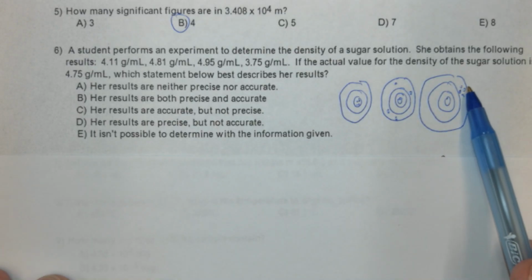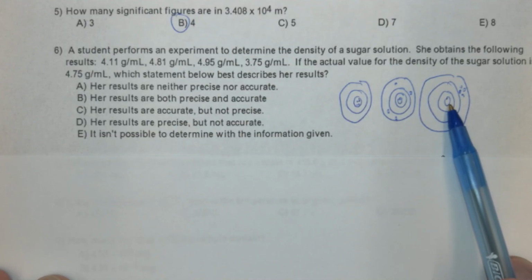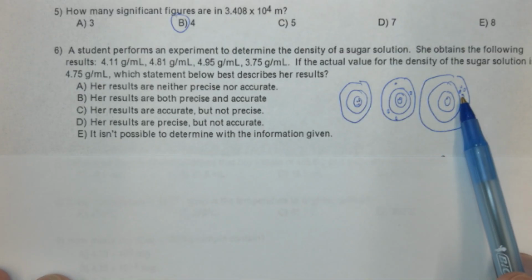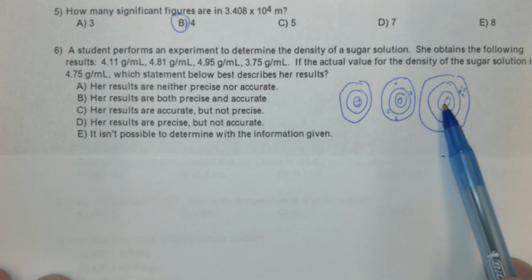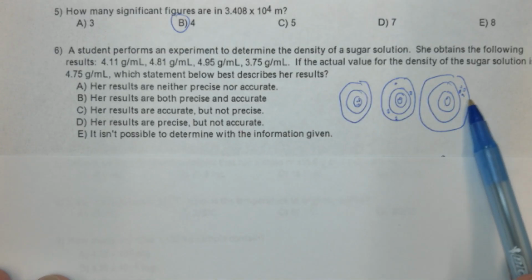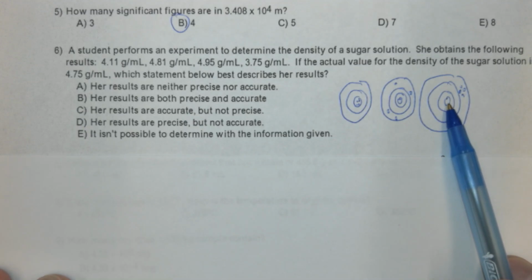In this case, all of the throws are clustered, but they're not at the bullseye. So this is like having data that's reproducibly the same, but it's not what you expect. In this case, this is precise because it's reproducible, but not accurate because it's not near the bullseye.